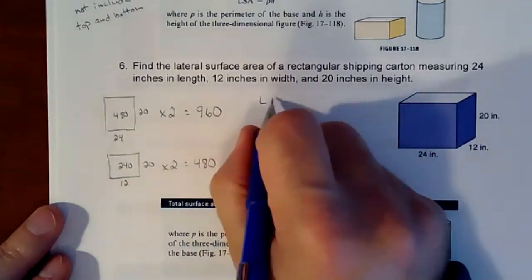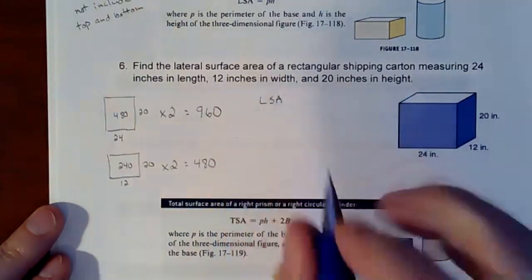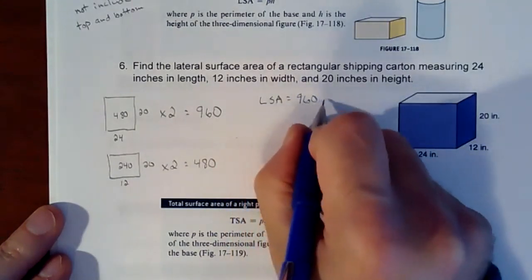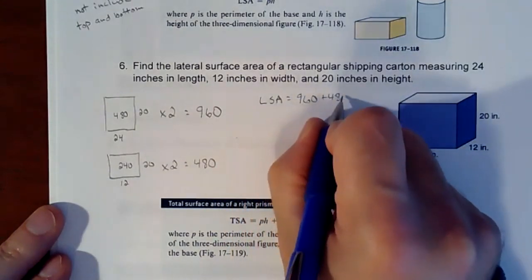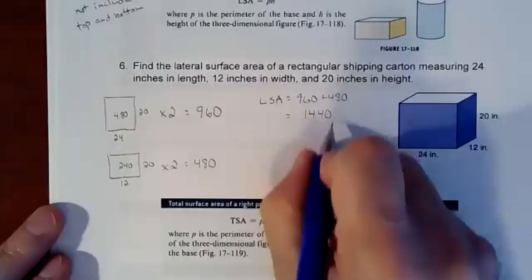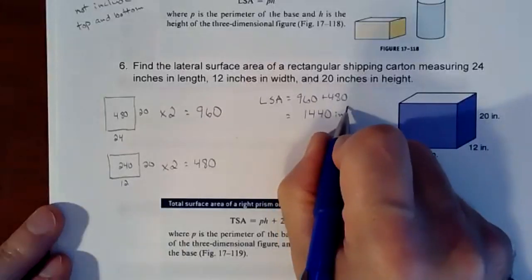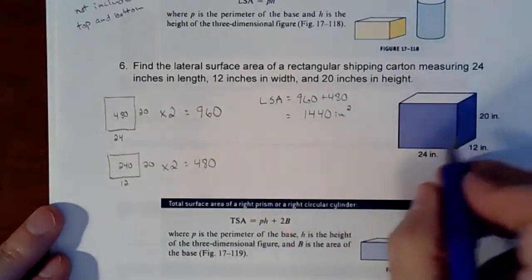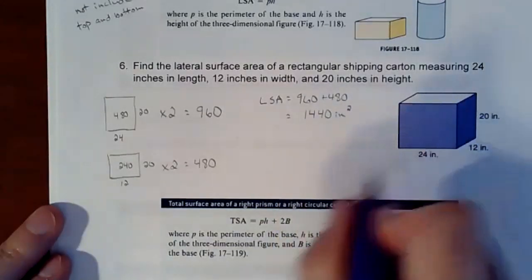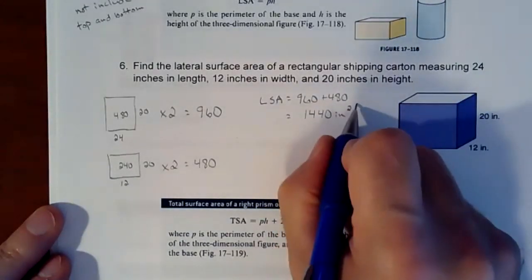So my lateral surface area, which again does not include the top and the bottom, is 960 plus 480. It's an area measurement, so even though it's a 3-dimensional shape, it's still about how many square feet, how much wrapping paper we would need to cover that.